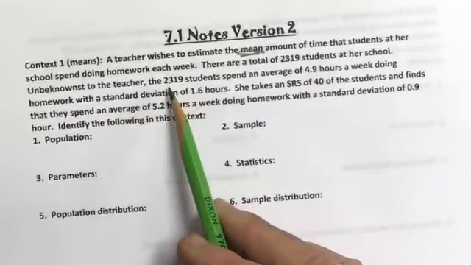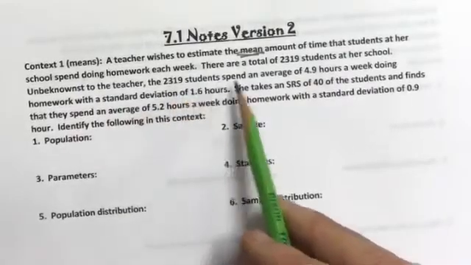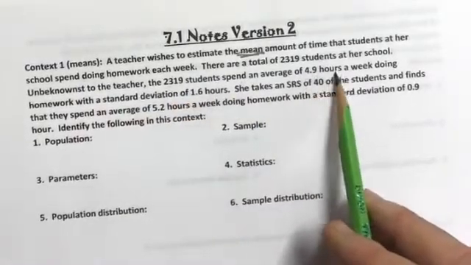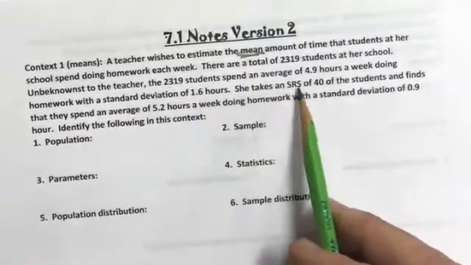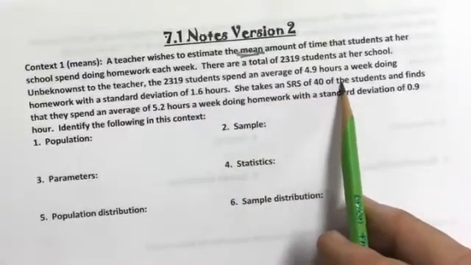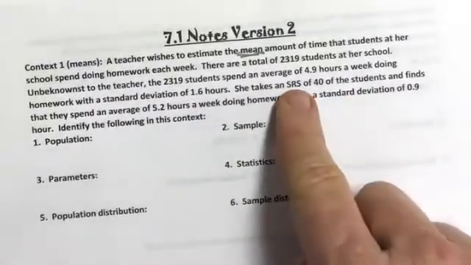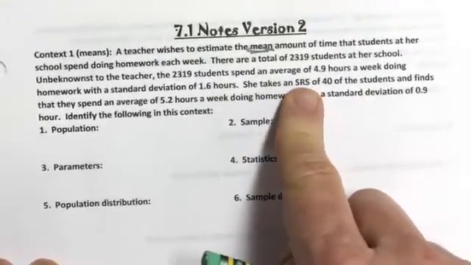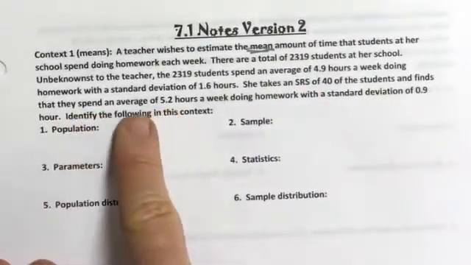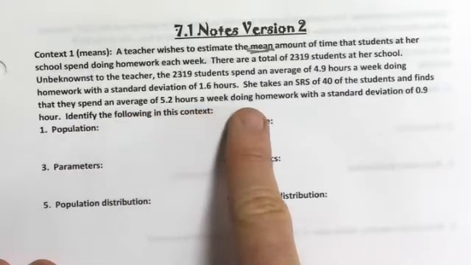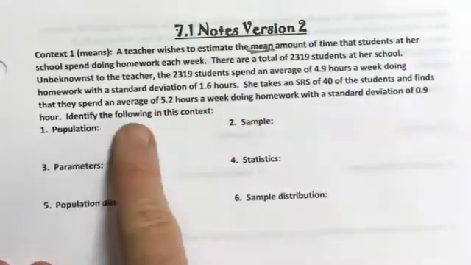Unbeknownst to the teacher, the 2,319 students spend an average of 4.9 hours a week doing homework with a standard deviation of 1.6. She takes a simple random sample of 40 of the students, so that's good. That means we don't have any bias in our sampling method. She finds that they spend an average of 5.2 hours a week doing homework with a standard deviation of 0.9.